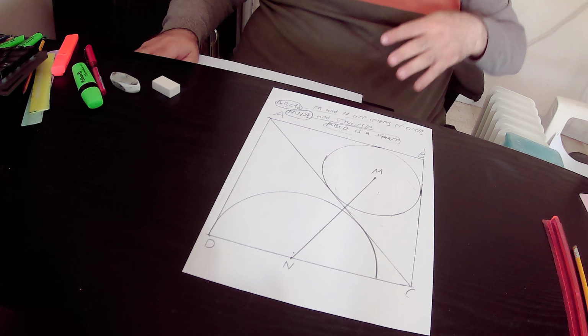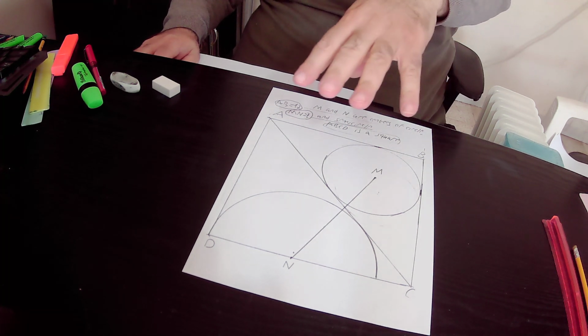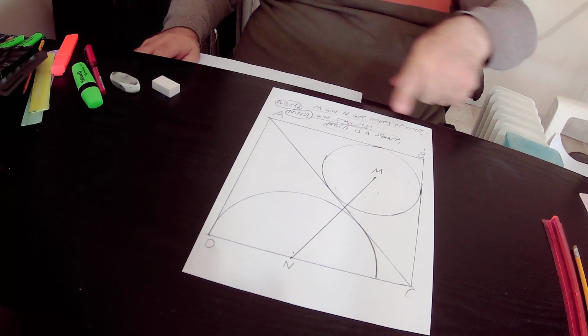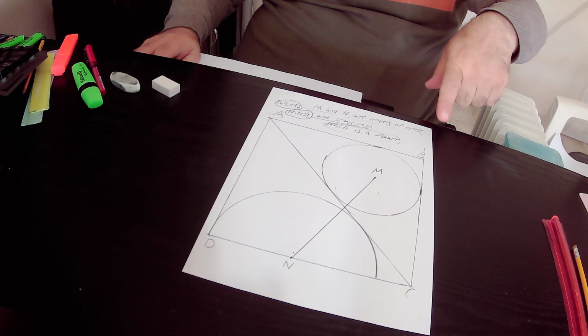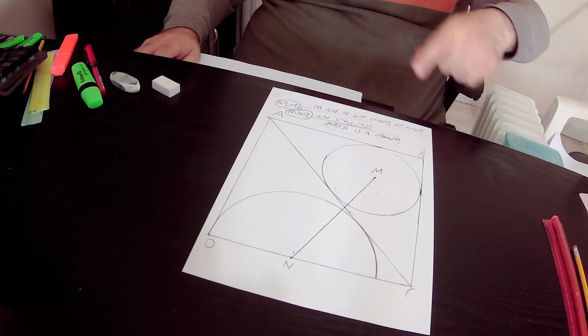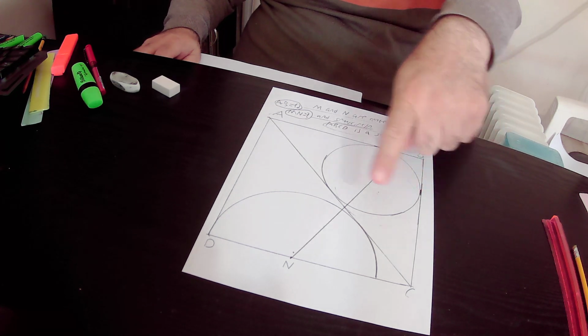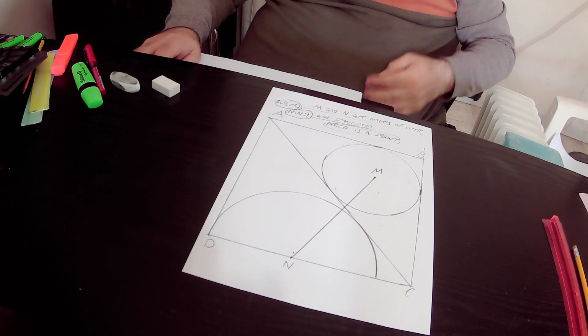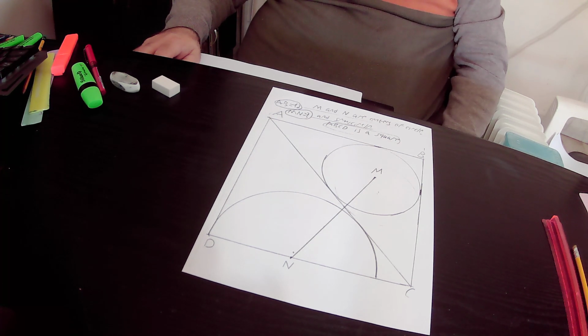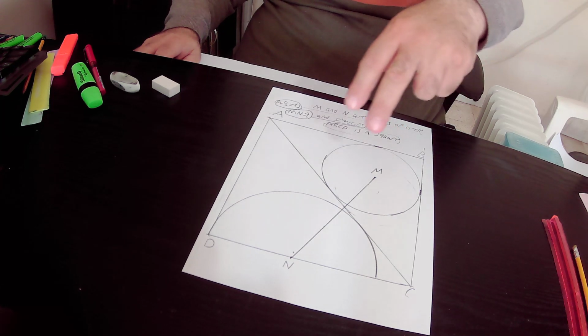Now, in this lecture, we'll find out the length of line segment MN. In the drawing, we have square ABCD. We know that one side of this square is equal to 12 units. That is to say, AB equals BC equals CD equals DA equals 12 units. And inside the square we have a circle and a semicircle.